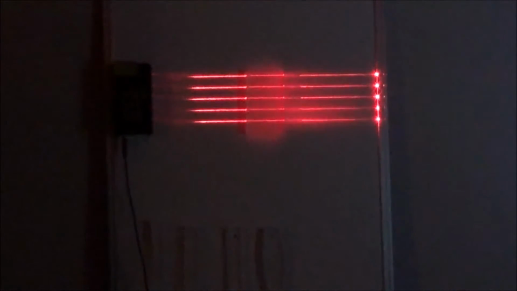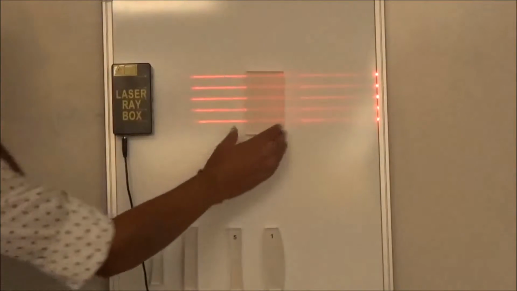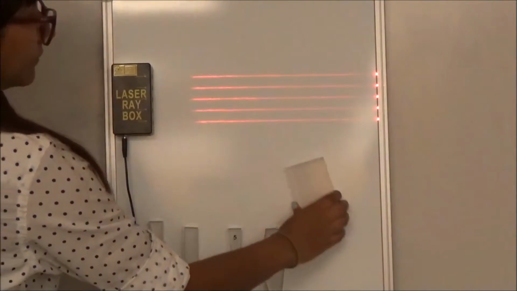Now, if we can have the lights once more, we're going to get rid of that one. We're going back and forth between lighting and no lighting. We're going to put that one down.